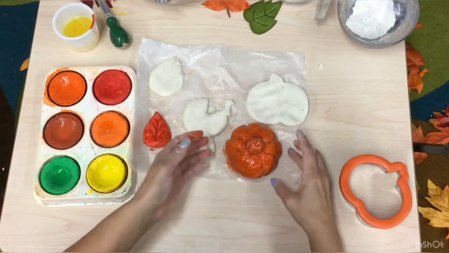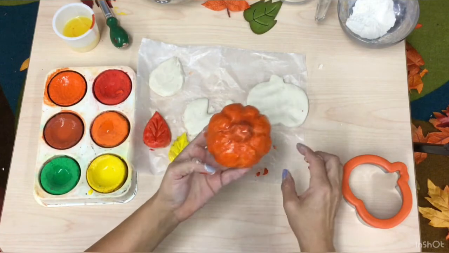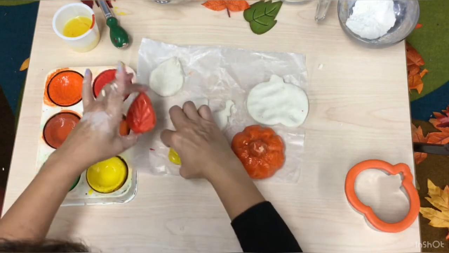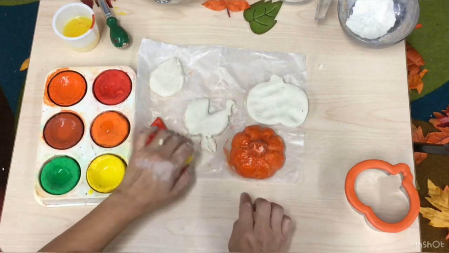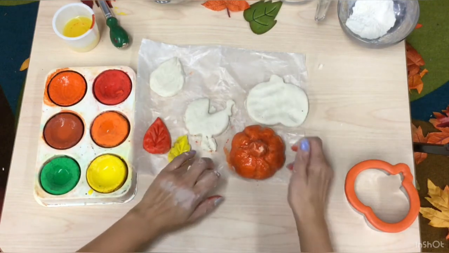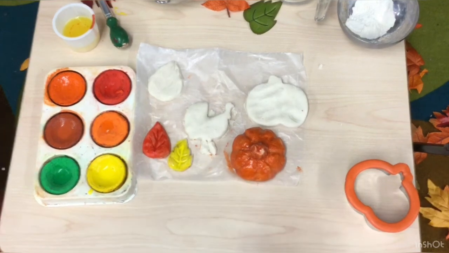And here you go, we've made a little pumpkin, and we made a leaf, different size leaves, and we made the turkey that you could decorate after it's dried, and another pumpkin that we made, and the leaf. Thank you for joining us today.